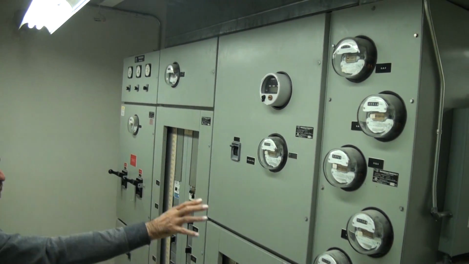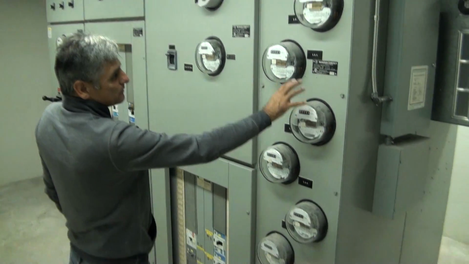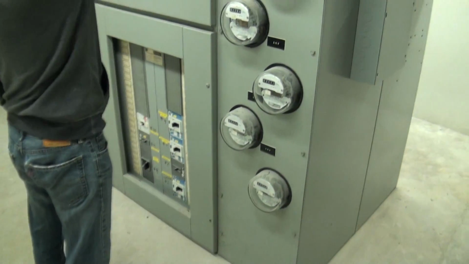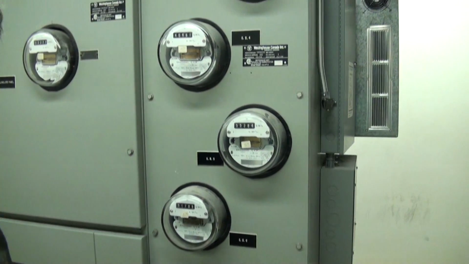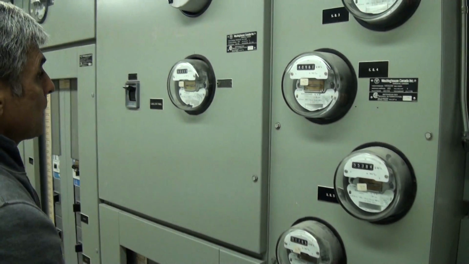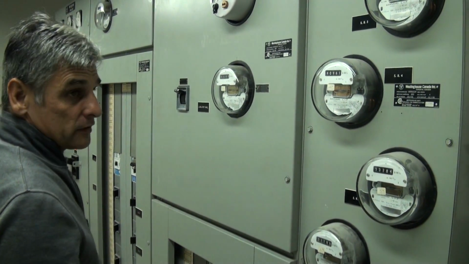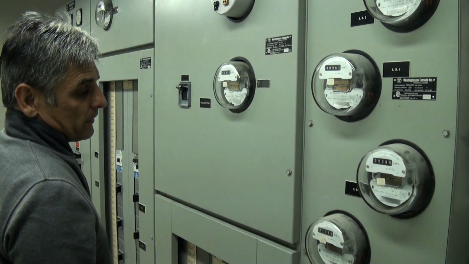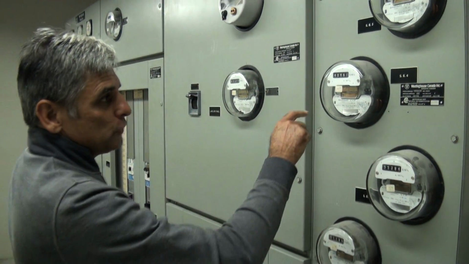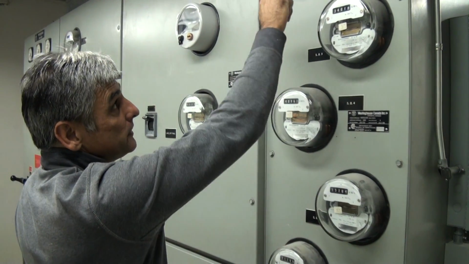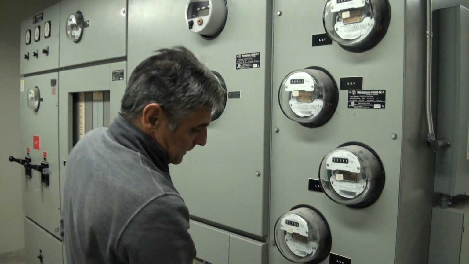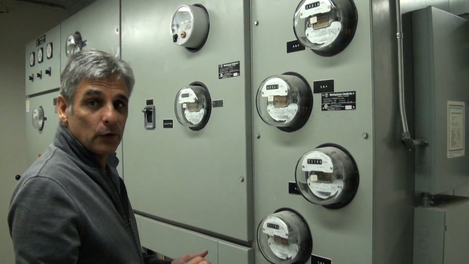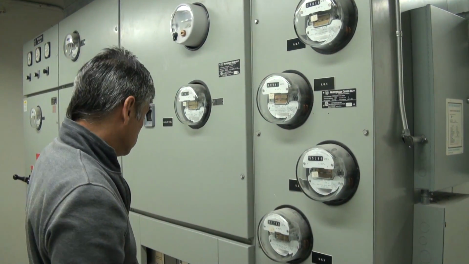This is the old metering system. This is the existing metering system that was in this building before we installed our metering. It is going to be removed. This whole panel is going to be removed. What they had to do was a manual read of each meter. I had to write this down and do the calculations every month, right?